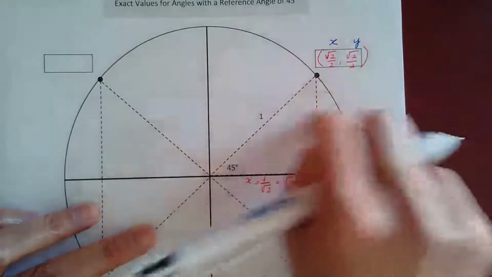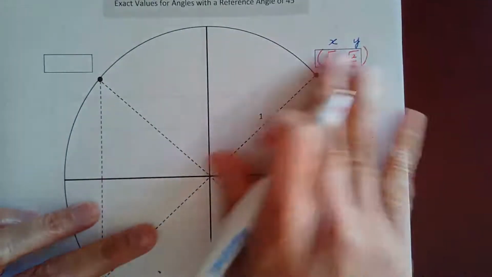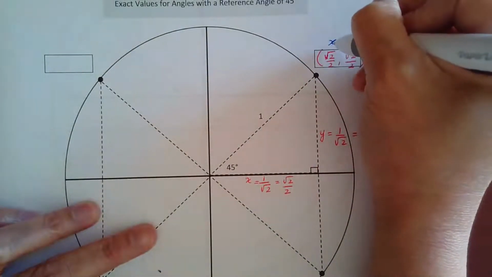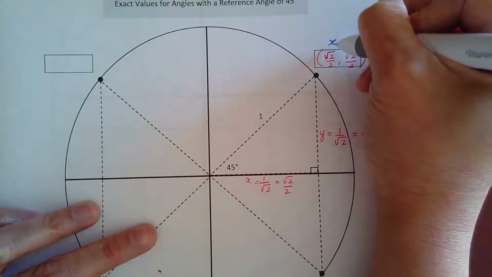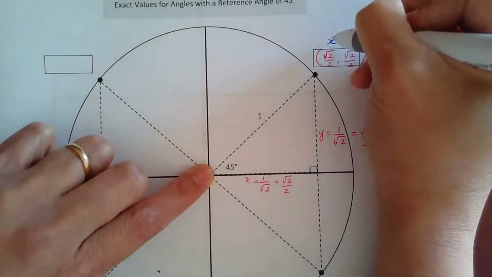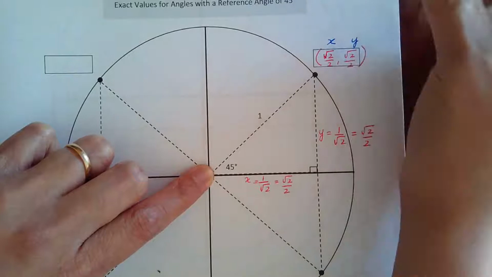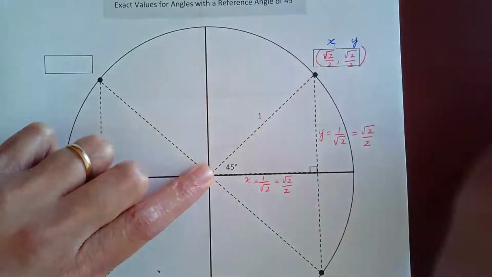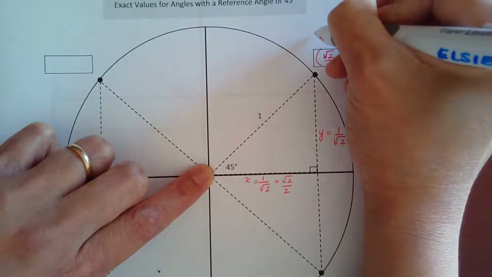Now, what does it have to do with our trigonometric ratios? The x value, we said earlier in terms of our unit circle, x is the same thing as cos of theta.